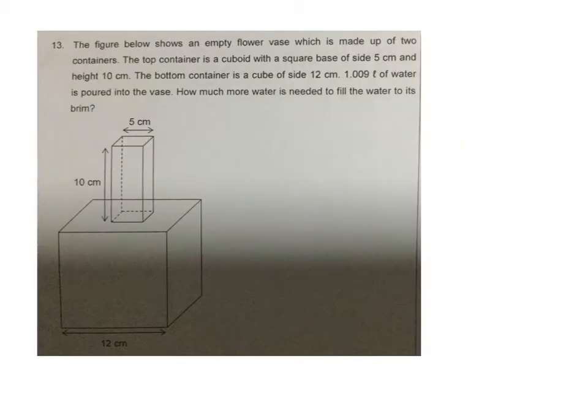Question 13 is a question about volume because it talks about how much more water is needed to fill the vase. Okay, there's a problem here. It should be fill the vase to its brim. Now the figure below shows an empty flower vase which is made up of 2 containers.